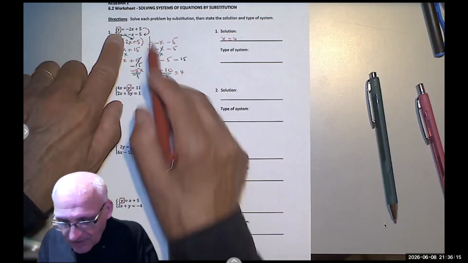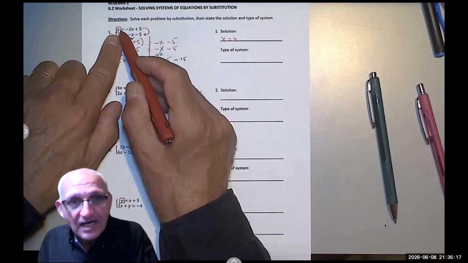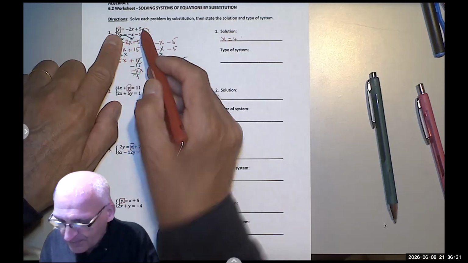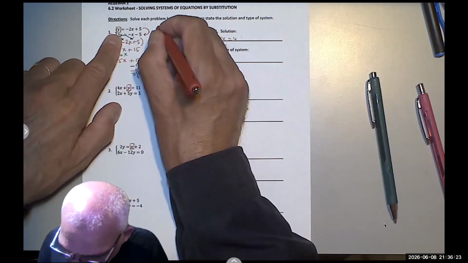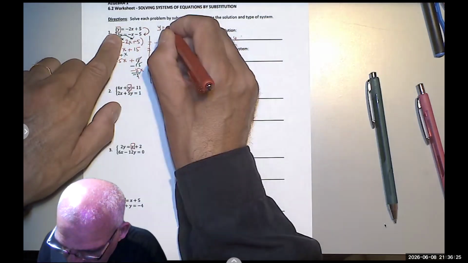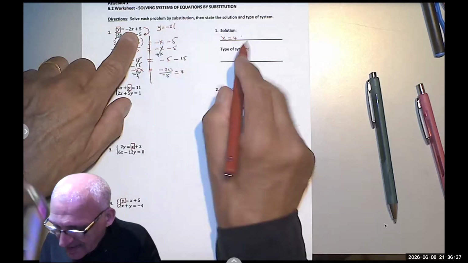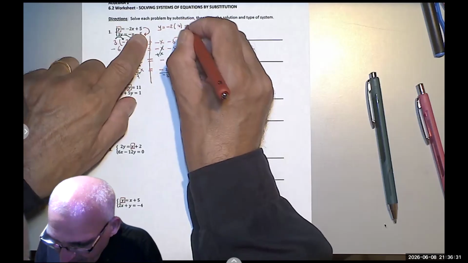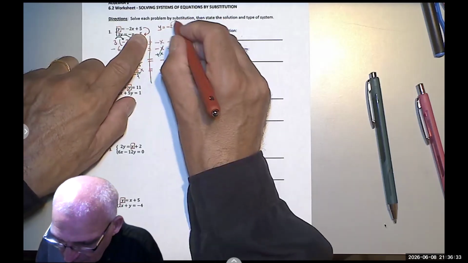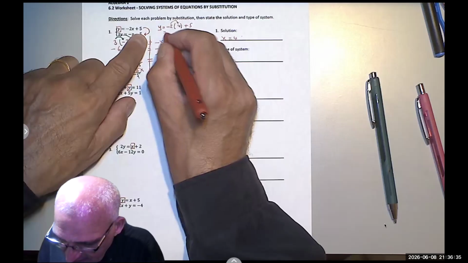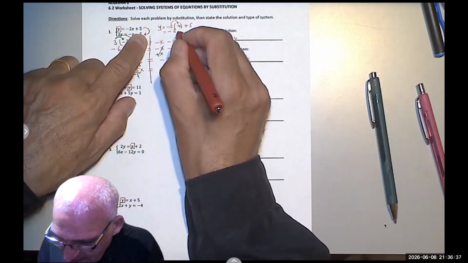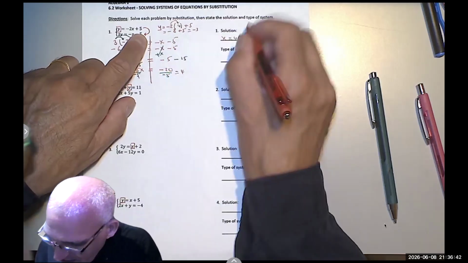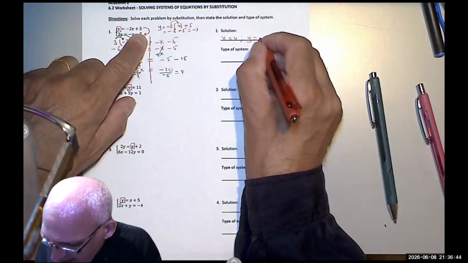And now, since I already have, very simply, I substituted for y. I said y equals negative 2x plus 5. So I can go back and say y equals negative 2 times x, which is 4, plus 5. I distribute. Negative times positive is negative. 2 times 4 is 8. Plus 5, negative 8 plus 5 is negative 3. And y equals negative 3.